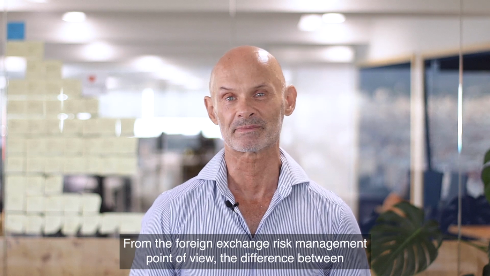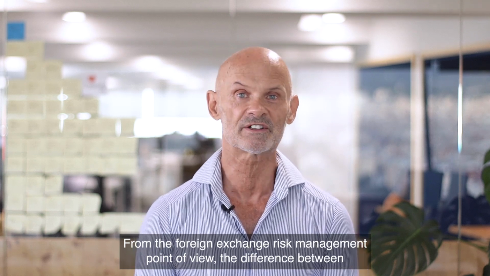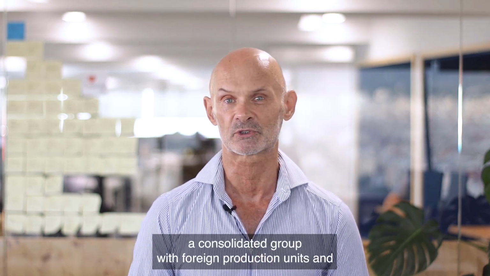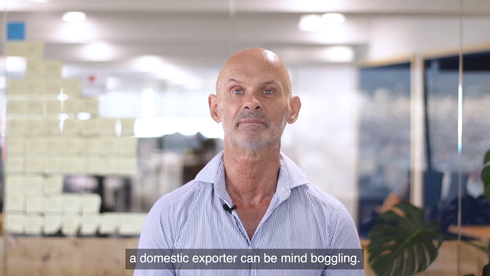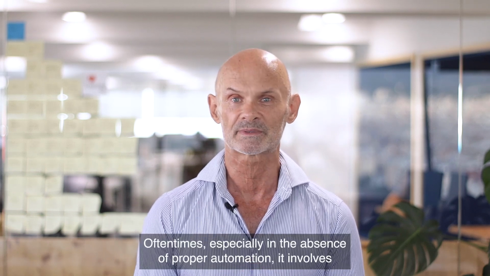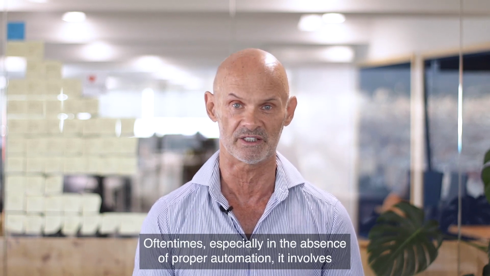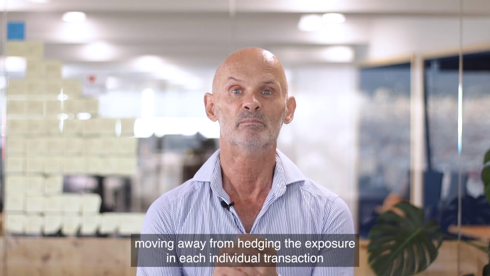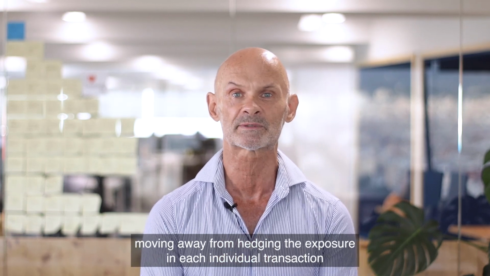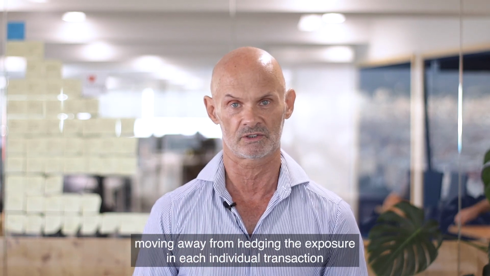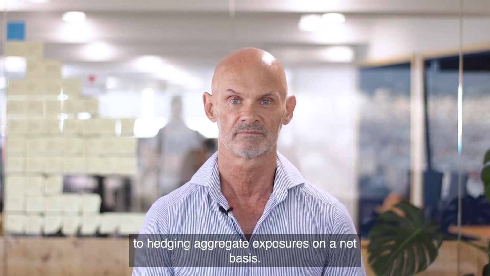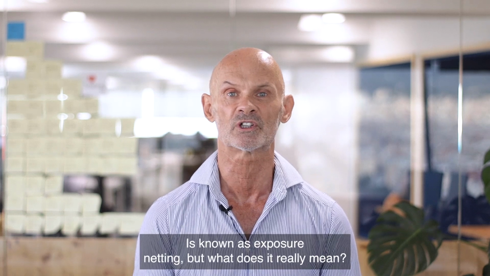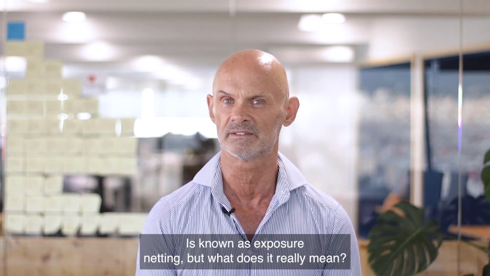From the foreign exchange risk management point of view, the difference between a consolidated group with foreign production units and a domestic exporter can be mind-boggling. Oftentimes, especially in the absence of proper automation, it involves moving away from hedging the exposure in each individual transaction to hedging aggregate exposures on a net basis. It's known as exposure netting. But what does it really mean?